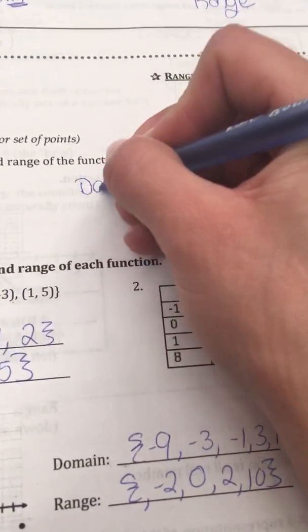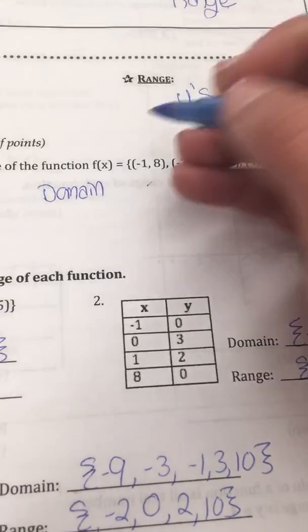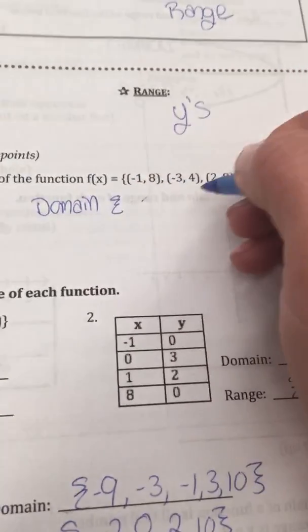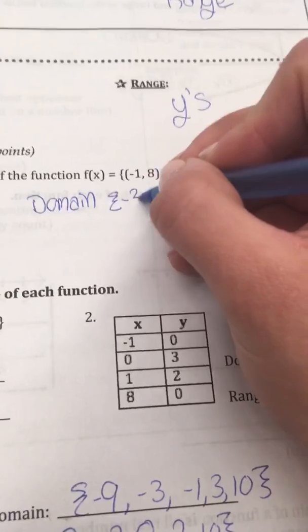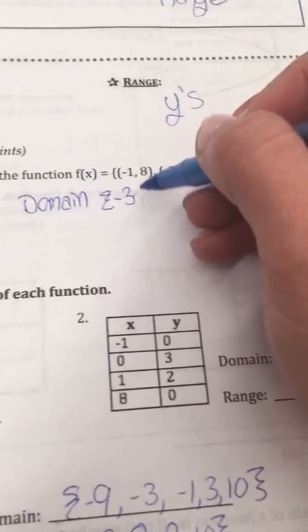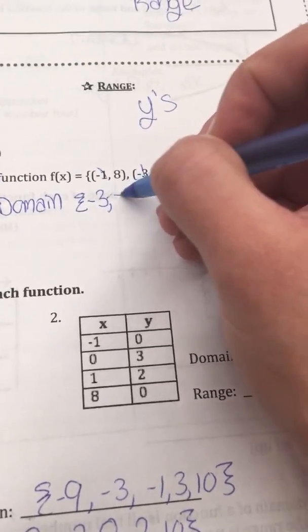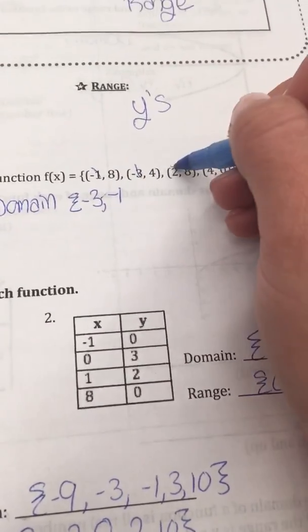So your domain here would be, start with the lowest X, which is -3. Just draw these little set brackets around it. I don't really care if they're perfect. You just have to make sure that they're squigglies. That way we know that they're not parentheses. So it's -3, -1, 2, and 4.